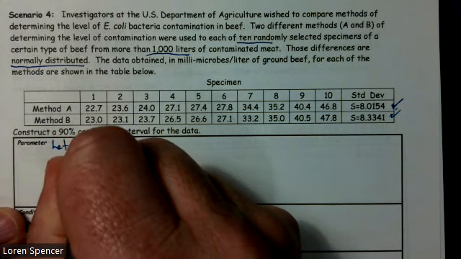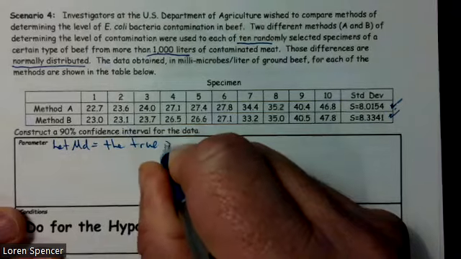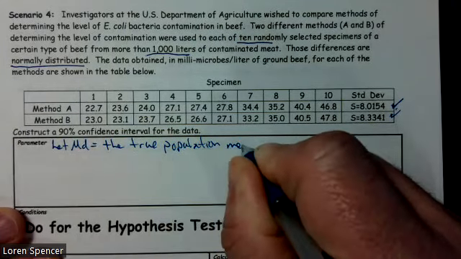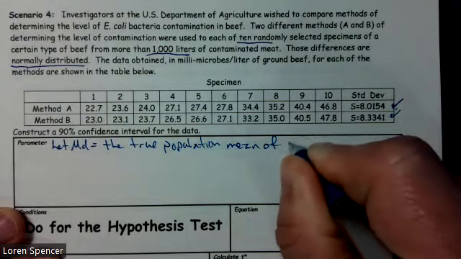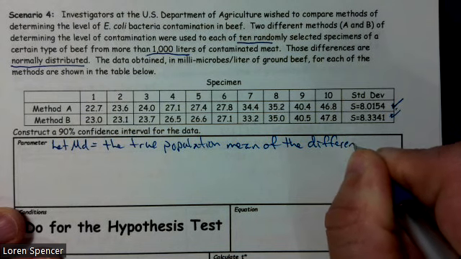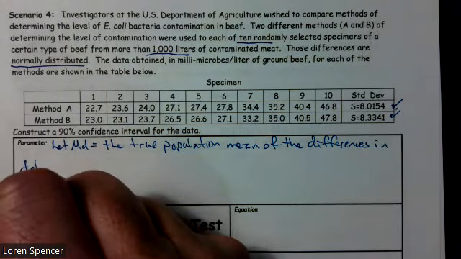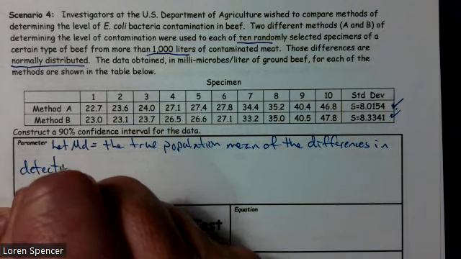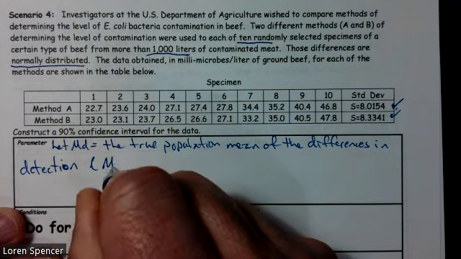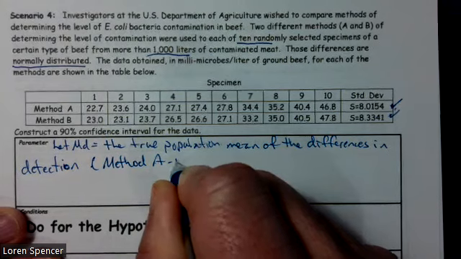So let mu d equal the true population mean of the differences in detection, and it's going to be method A minus B.